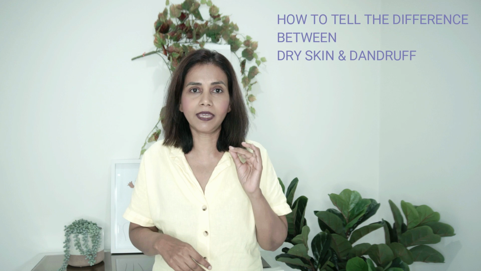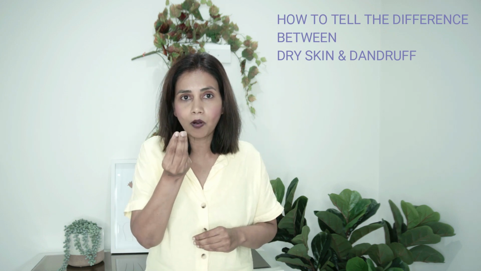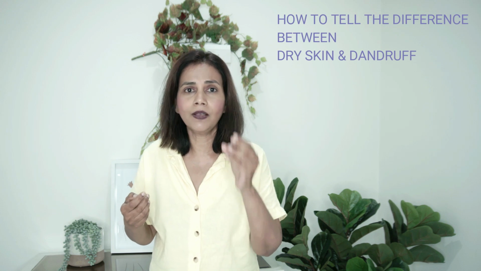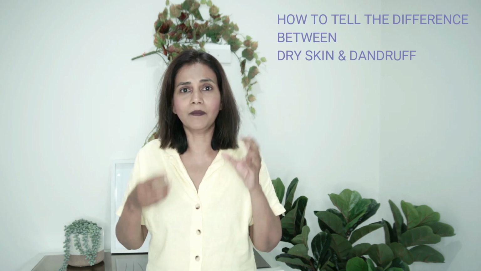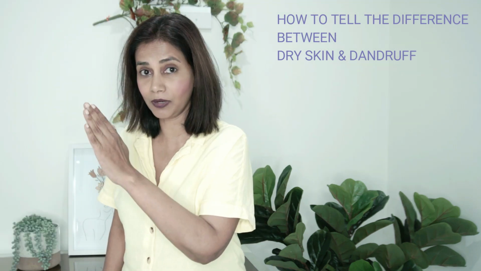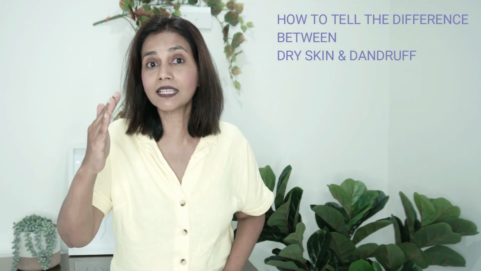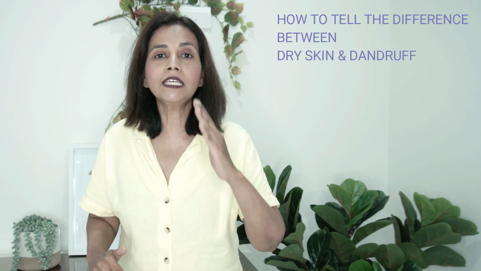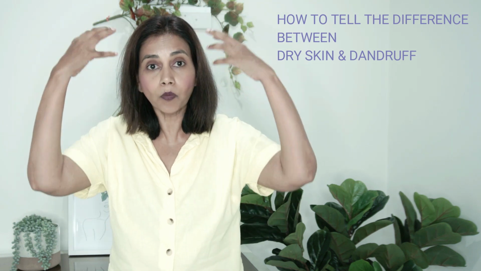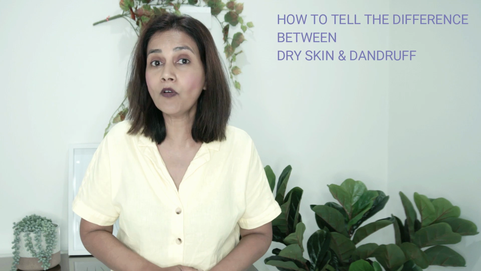The second way is the flakes that come out of dry skin are much thinner and much smaller, whereas the flakes from dandruff are much bigger and much thicker. So that's how you would know. And finally, if the days between your hair washes increase and you notice an increase in the flakes because of that, then you know it's dandruff. Because if you leave a longer time in between hair washes, it means more oil, more sebum on the scalp. That is more food for the yeast, and that means more dandruff and hence more flakes.